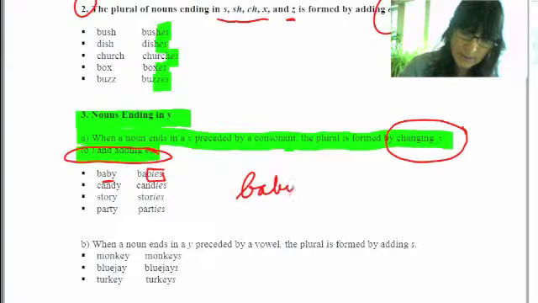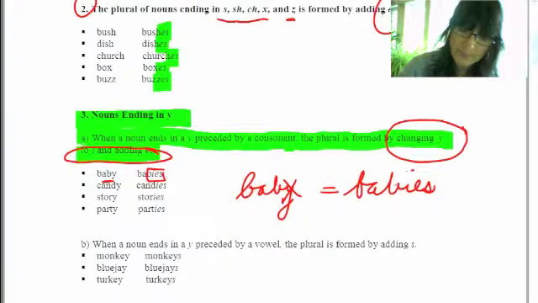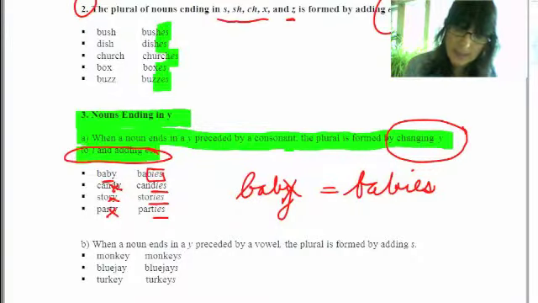Baby would become babies. So following the same rule, candy, you drop the Y, you add IES. Story, you drop the Y, you add IES. And party, you drop the Y and add IES. So this is when the noun ends in a Y, like baby, but before the Y is a consonant. A B would be a consonant.